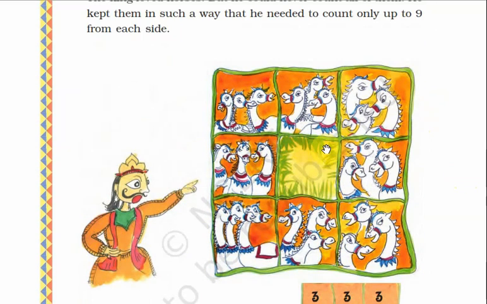See, when he counted from this side, here it is 3, here it is 3, here it is 3. So 3 plus 3 is 6 and 6 plus 3 is 9. Then he comes to this side and counts. Here 3 plus 3 plus 3, so again 9. Then he comes to this side, and when he counts from here also, 3 plus 3 plus 3, he will get 9. Again from this side also he will count like this, 3 plus 3 plus 3. What is the answer? He will get 9. So only up to 9 he can count.